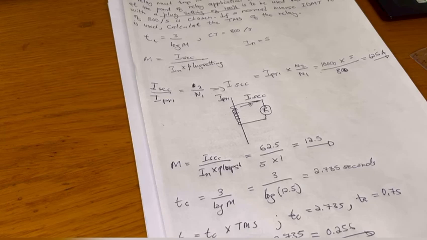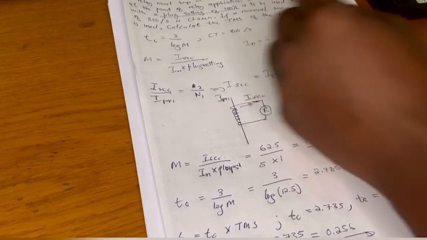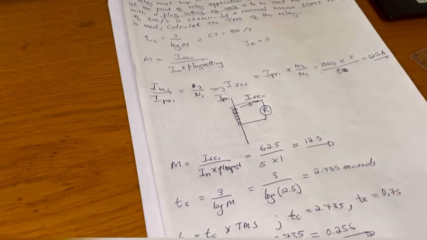You have to keep in mind which relay you are dealing with. Is it a normal inverse relay? Is it a very inverse relay? Is it an extremely inverse relay? You need to calculate the actual tripping time if it's not given. But if the actual tripping time is given, like in this question, 0.7, then you don't need to calculate it. You need to calculate the tripping time, which is TC.